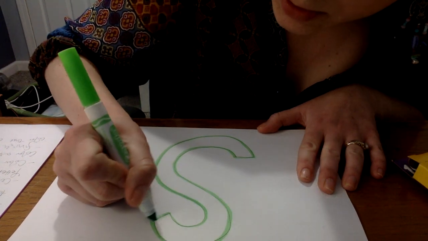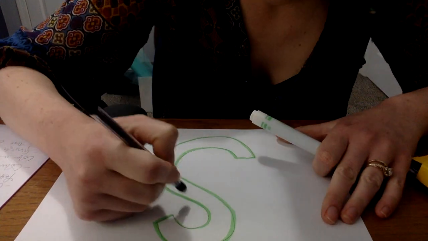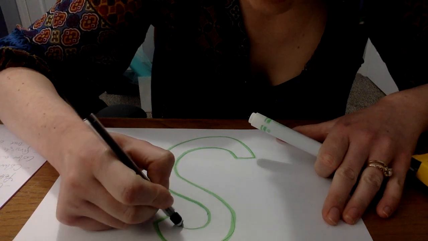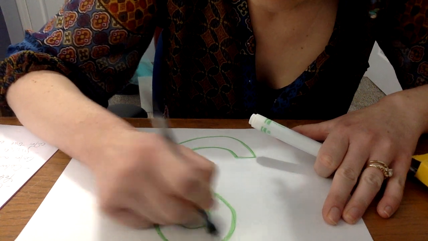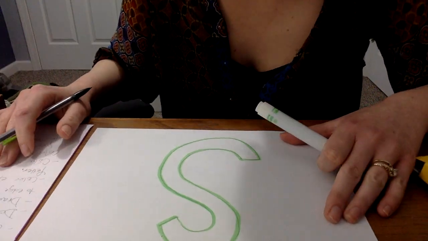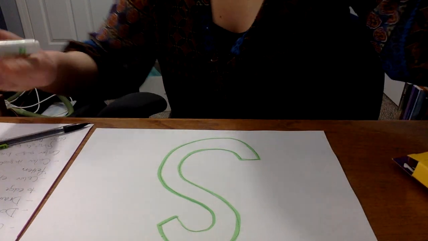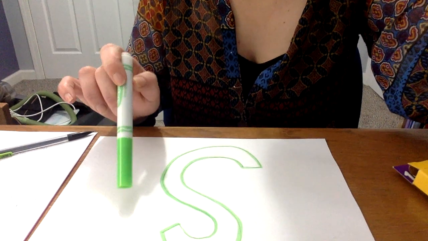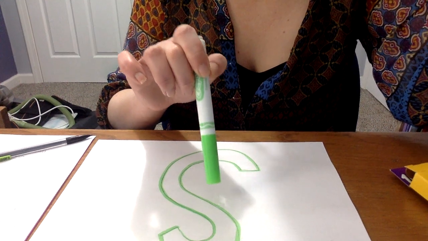And the next direction is to erase any stray pencil lines. So after your marker's dried, it won't take very long for the marker to dry, but then just get rid of your pencil marks. It'll look cleaner and neater when it's finished if you get rid of the pencil lines. And then what you're going to do is the directions say to make a dot somewhere on your piece of paper with the block letter. I've tried doing it where I make a dot that is off center, but it's easier if you make your dot in the center of the paper.